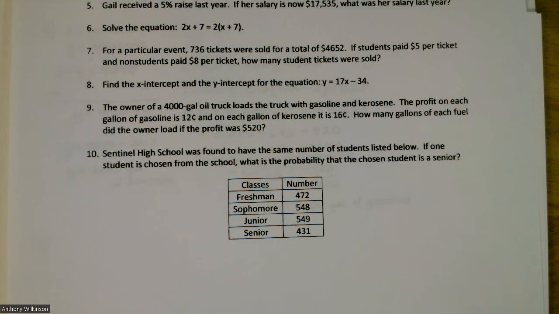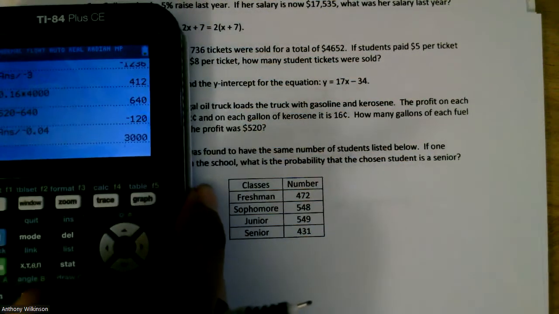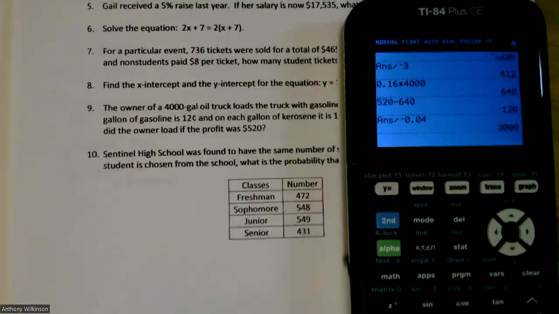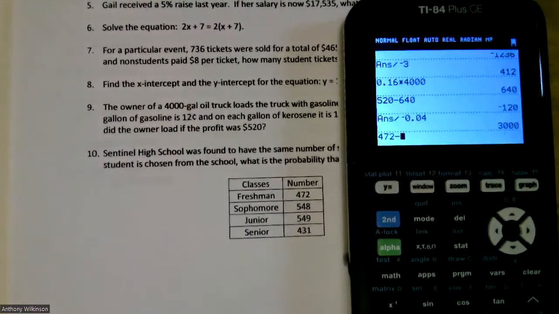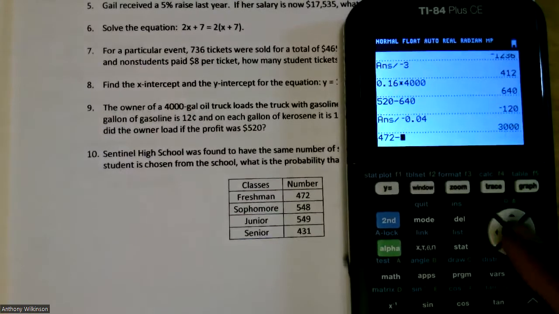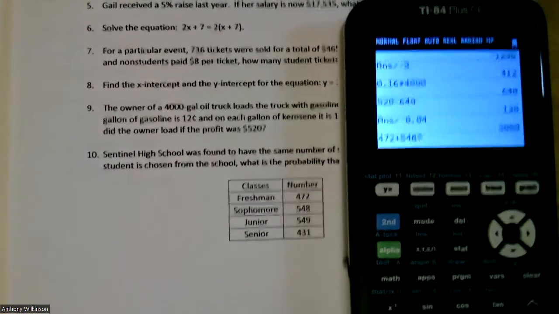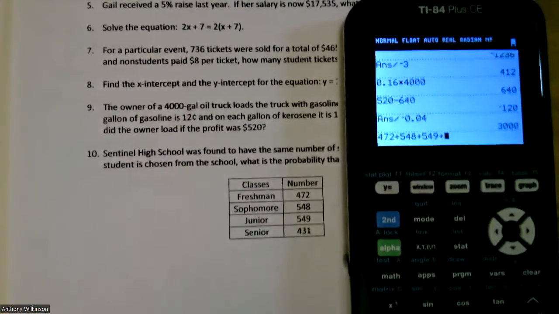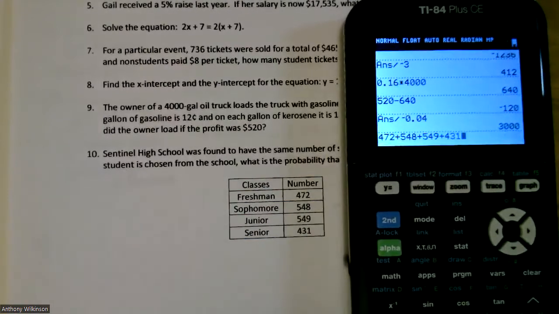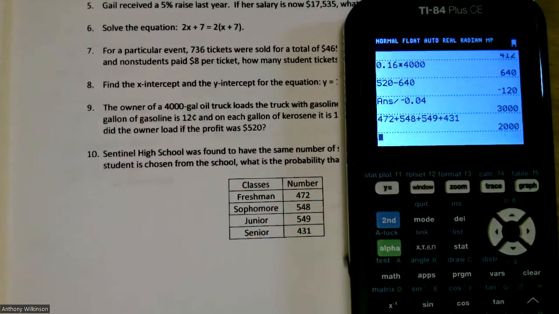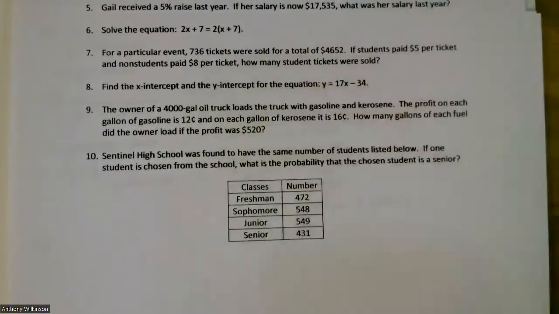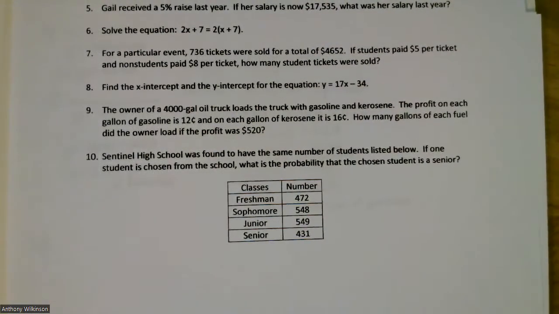Now let's find out the total number of students here. I'm gonna add, I'll put this to the right side. I'm gonna add 472 to 548 to 549 to 431. That would give us 2,000. So the total number of students here is 2,000. And we want the probability that the chosen student is a senior.